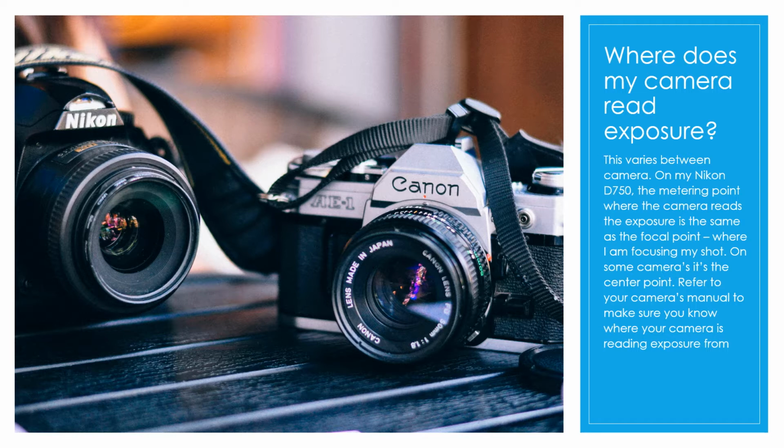On some cameras, it's the center point only. You need to refer to your camera's manual to make sure you know where your camera is reading that exposure, because your light meter is not going to do you a bit of good if you are pointing your camera at your pretty little toddler who's sitting in a corner with a teddy bear, but your camera is metering all the way to the right by the couch or something. You need to make sure that you know where your camera is metering from so that you can expose properly.